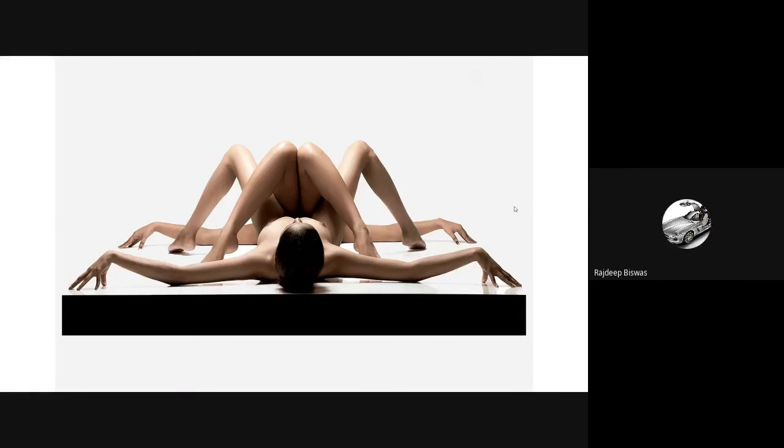Okay, last year's shoot on geometrical patterns. This one as well.